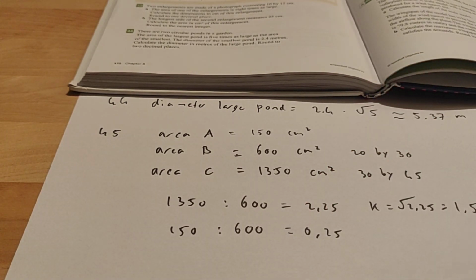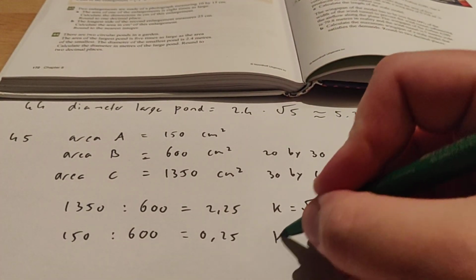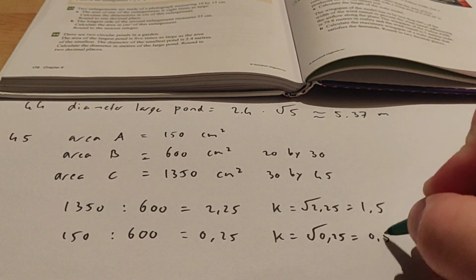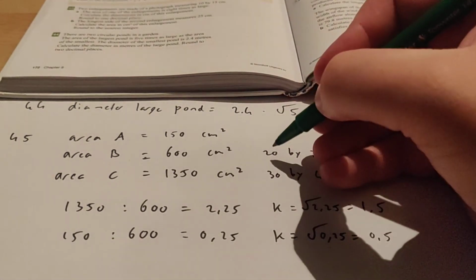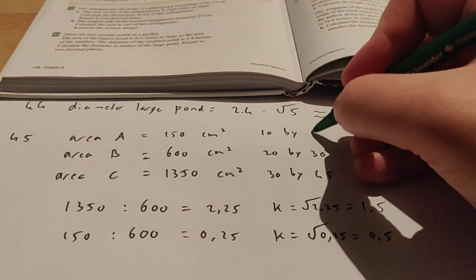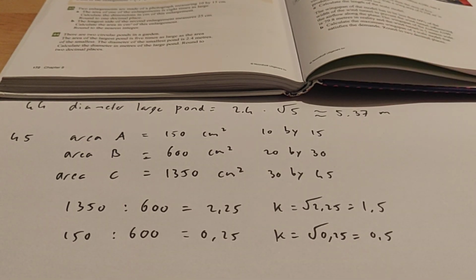It's 0.25. That's how many times the area is as big. So if you want to calculate the scale factor, you have to take the square root of that, which is 0.5. If you multiply 20 with 0.5, you get 10. And if you multiply 30 with 0.5, you get 15. So the measurements for frame A are 10 by 15.